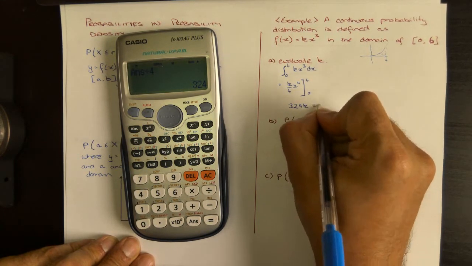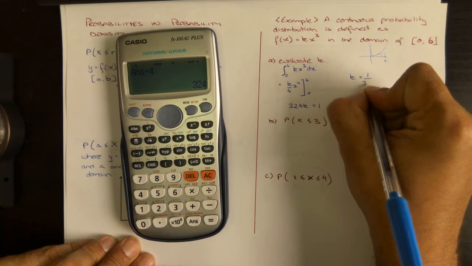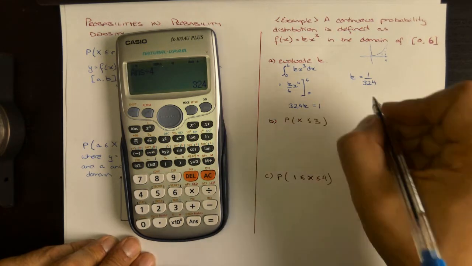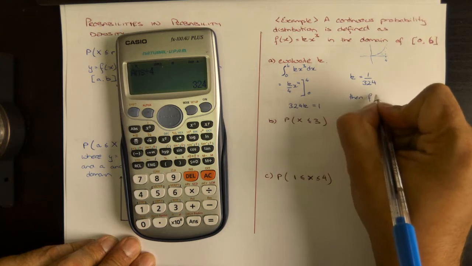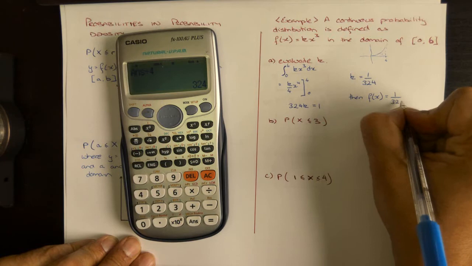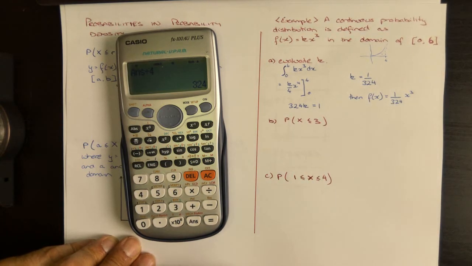So this has to equal 1, so k is really 1 over 324. What that means is the function f of x is actually 1 over 324 x cubed. Okay, all right, so let's look at the next one.